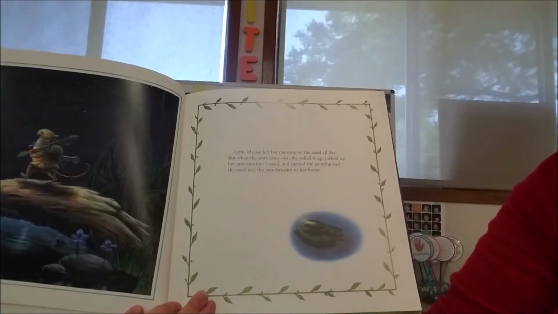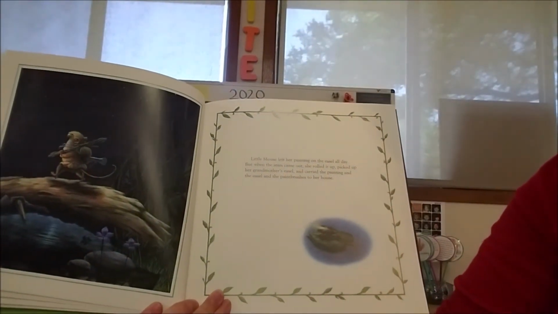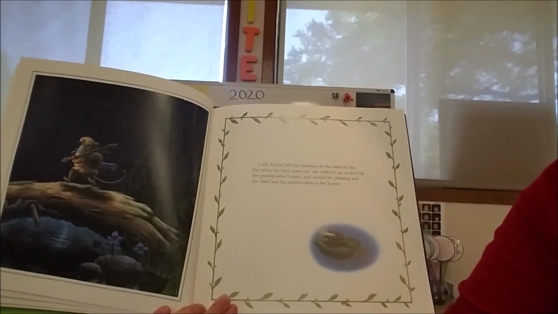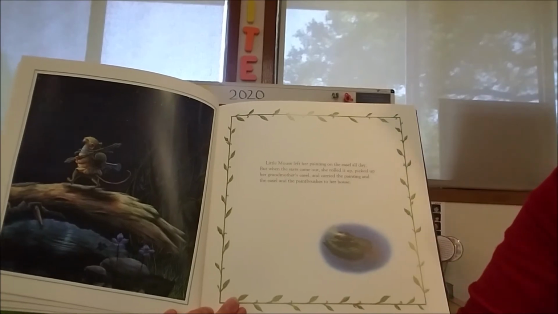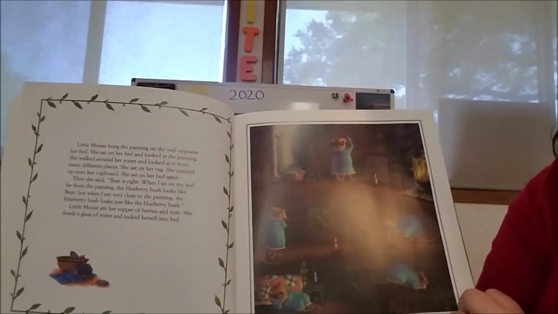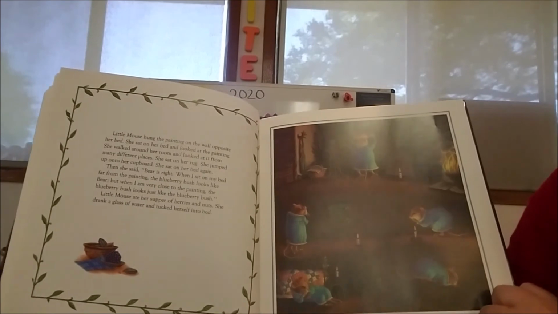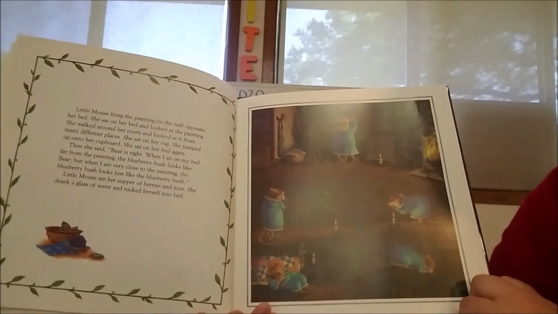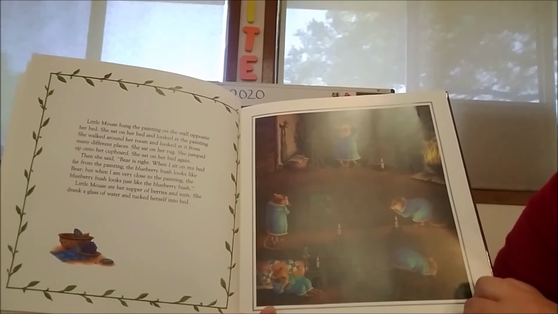Little Mouse left her painting on the easel all day, but when the stars came out, she rolled it up, picked up her grandmother's easel, and carried the painting and the easel and the paintbrushes to her house. Little Mouse hung the painting on the wall opposite of her bed. She sat on her bed and looked at the painting. She walked around her room and looked at it from many different places.